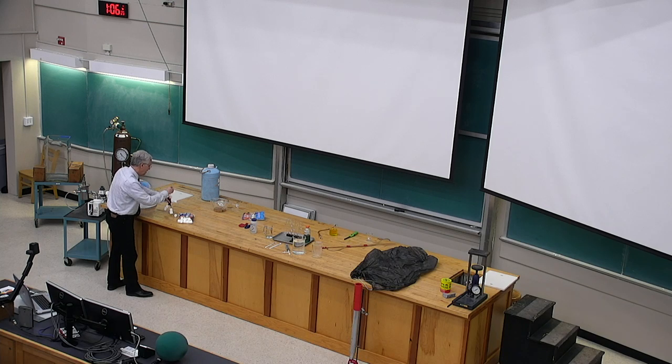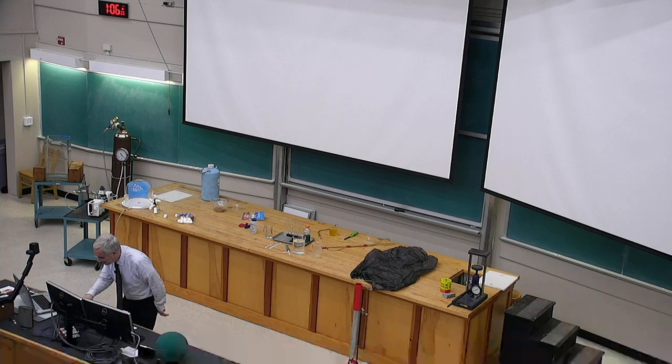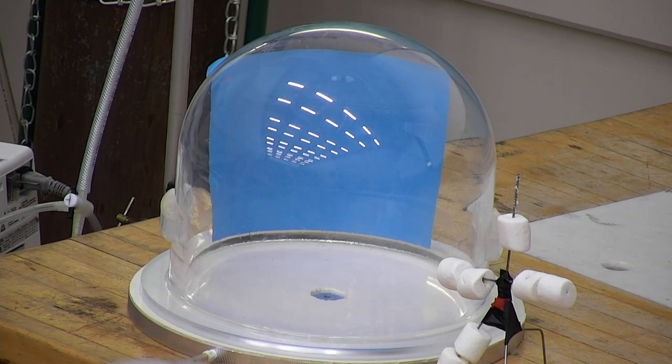All right. Okay, there's Marshmallow Man. We can zoom in on Marshmallow Man. It's preset 1. There he is. We have this usual problem of, can you see it?